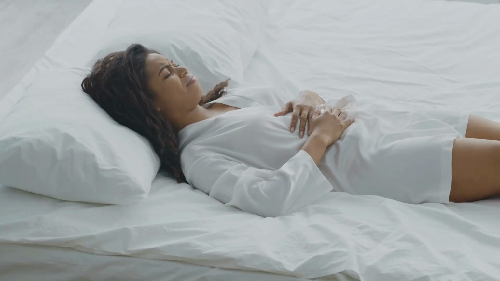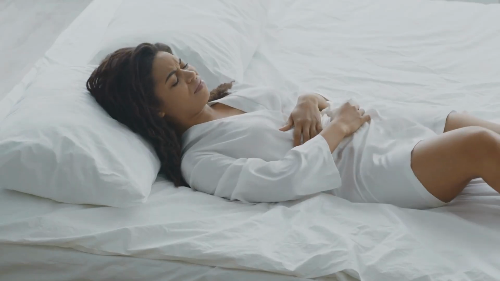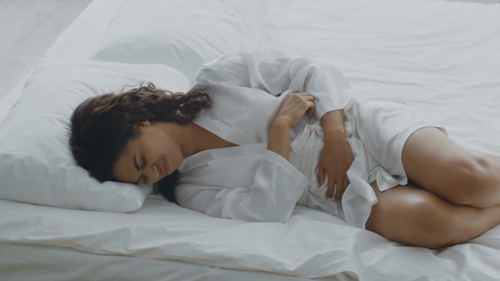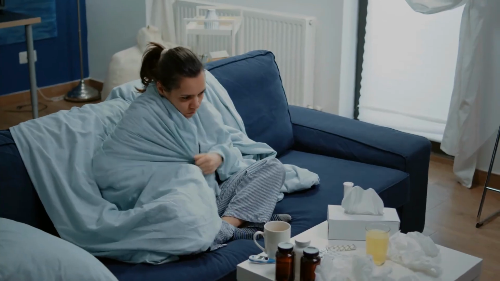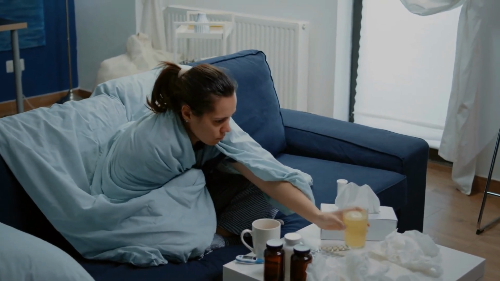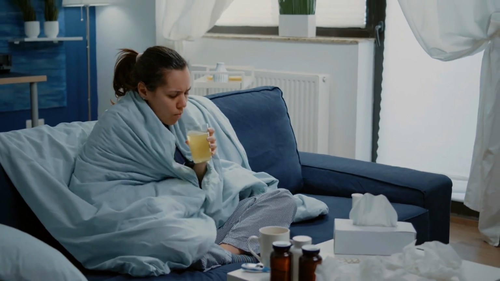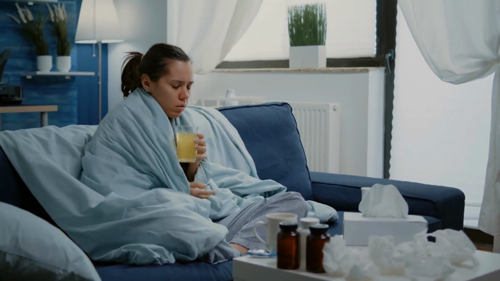Complications and when to seek medical attention. Although gastroenteritis usually resolves on its own, in certain instances, it might result in severe consequences. The most frequent side effect is dehydration, which can be rather serious in some cases, especially in young children, the elderly, and those with compromised immune systems.